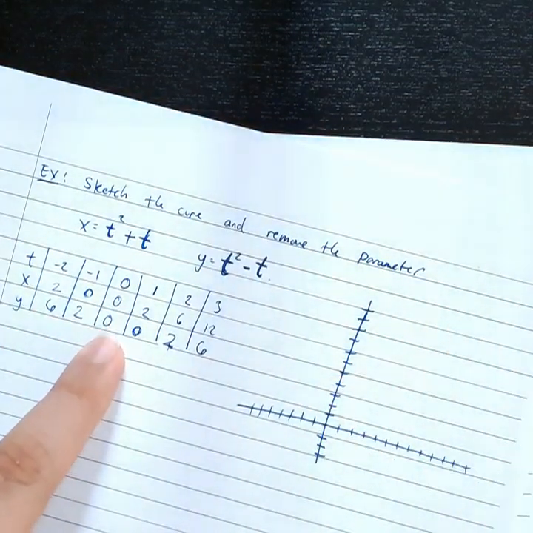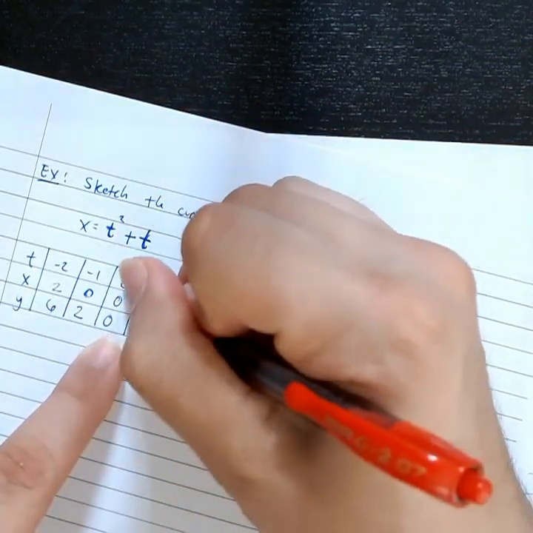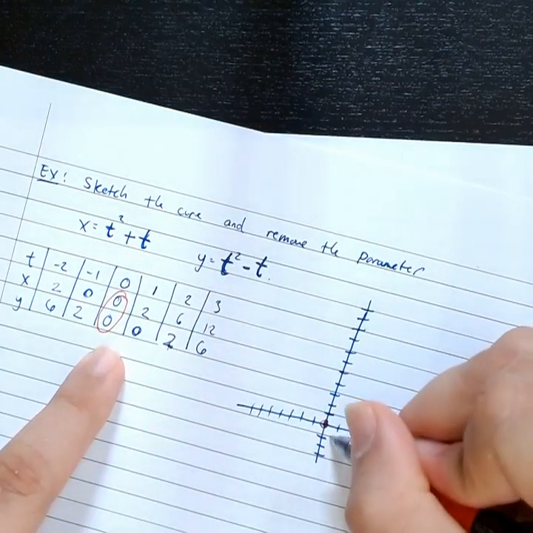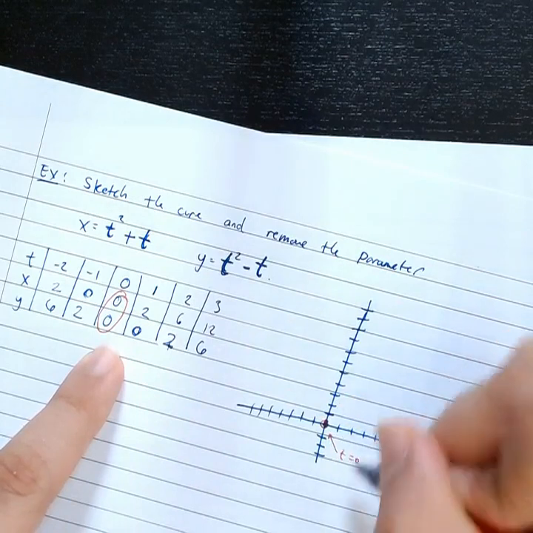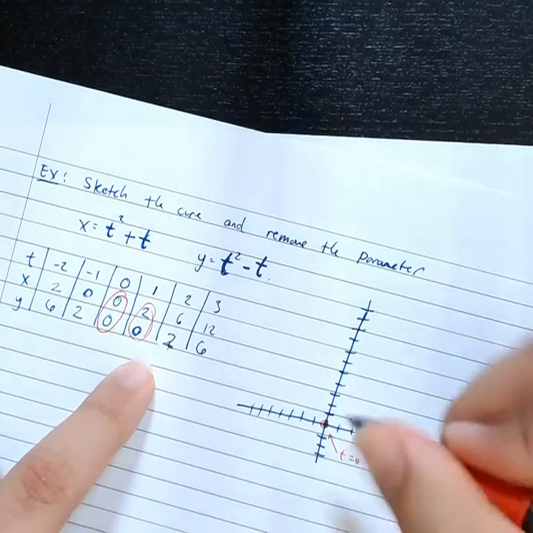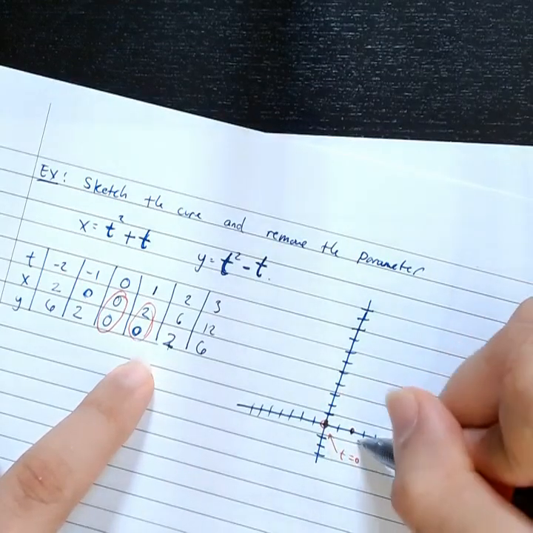Zero, zero. Okay, so when t is equal to 0, we have the point 0, 0. Okay? And here I'll even label that t is equal to 0. When t is equal to 1, we have the point 2 comma 0. Okay, so there's t is equal to 1.